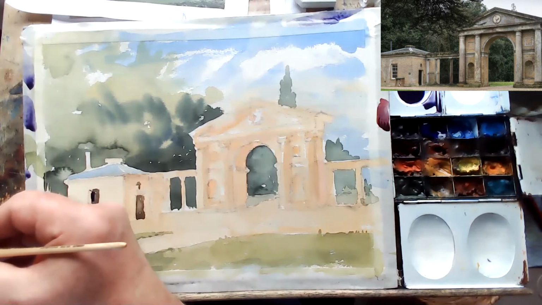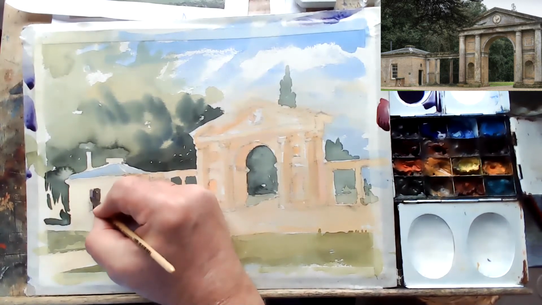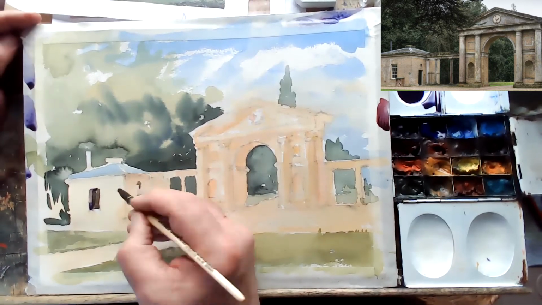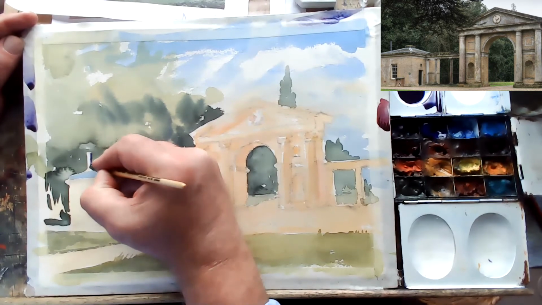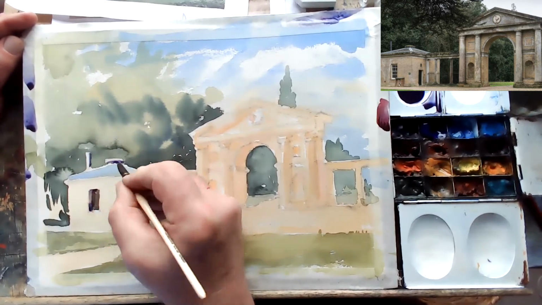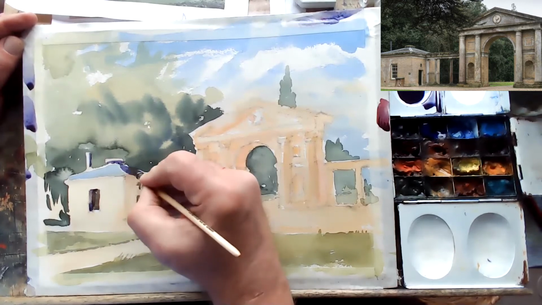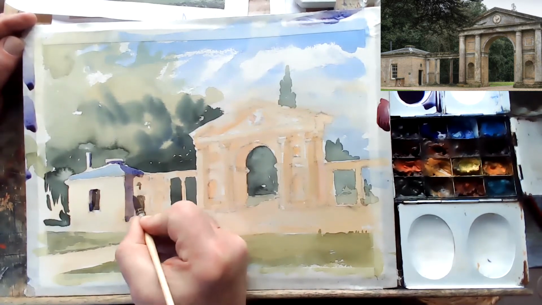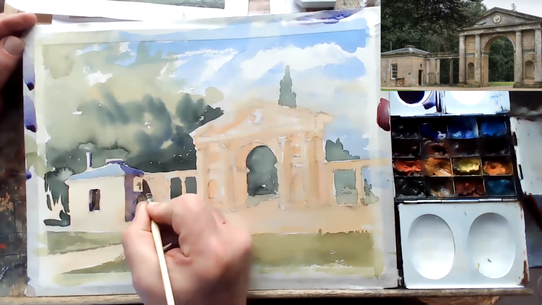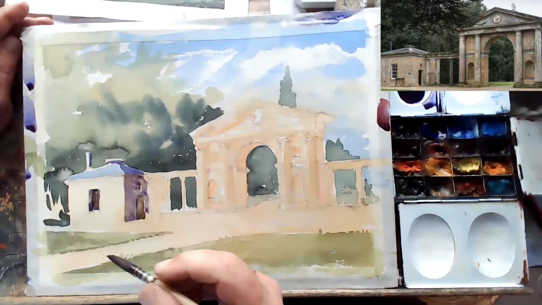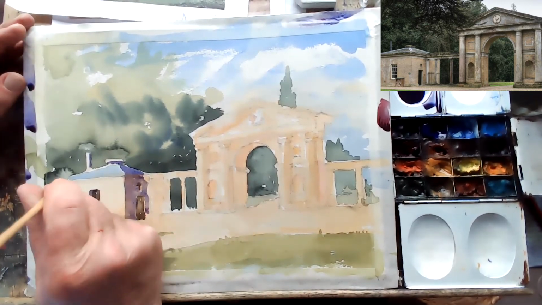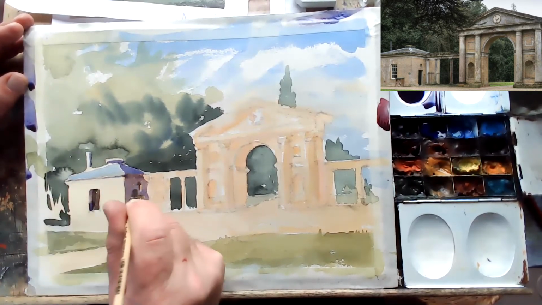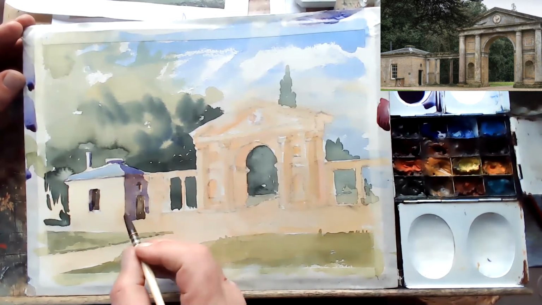Oh, there's something on there. Yeah, we're beginning to see the strength and power of keeping it pretty simple.